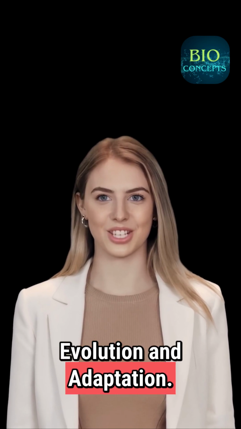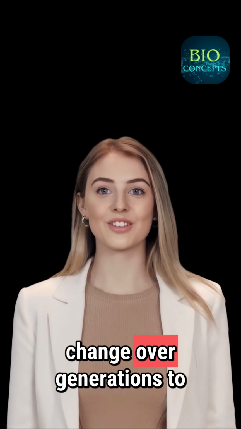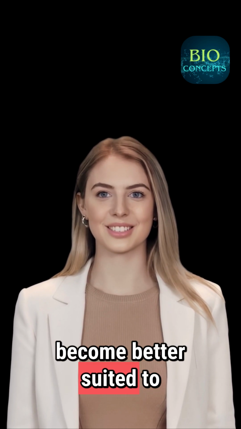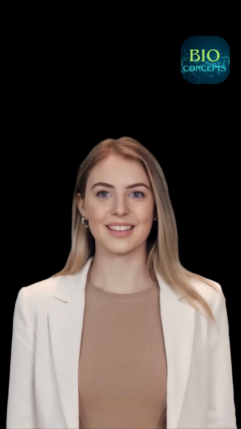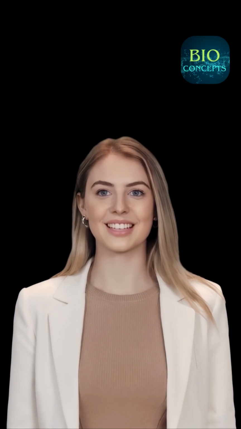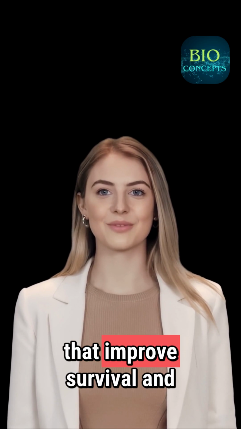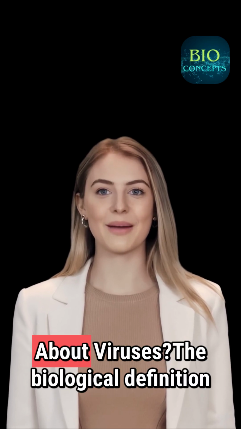7. Evolution and adaptation. Populations of living organisms change over generations to become better suited to their environment. This process, known as evolution by natural selection, is based on heritable traits, passed via DNA, that improve survival and reproduction.